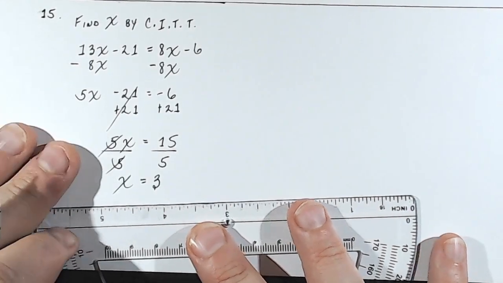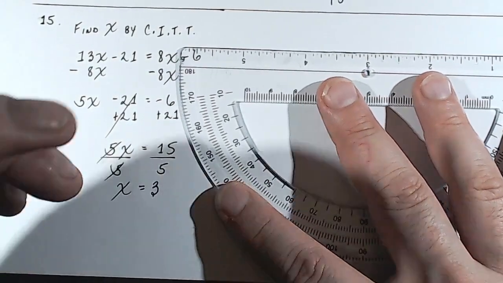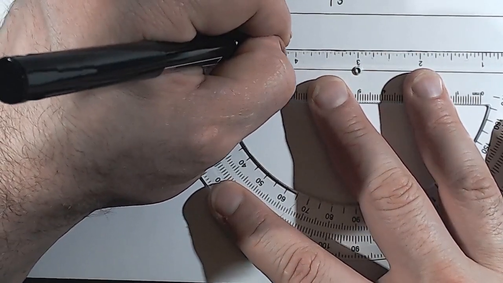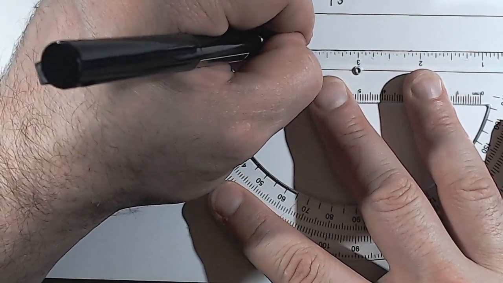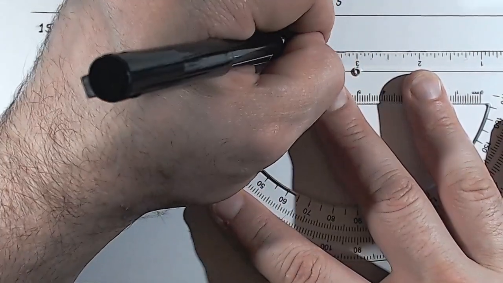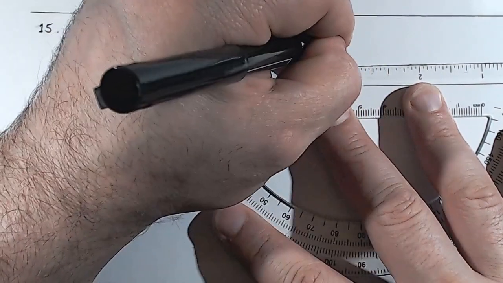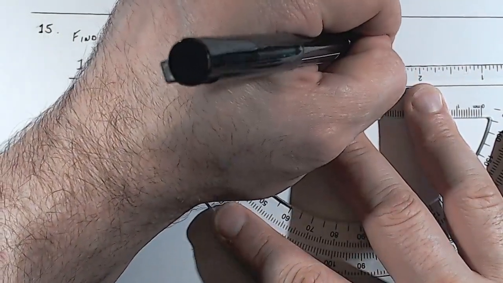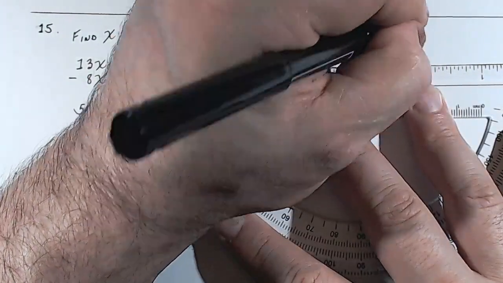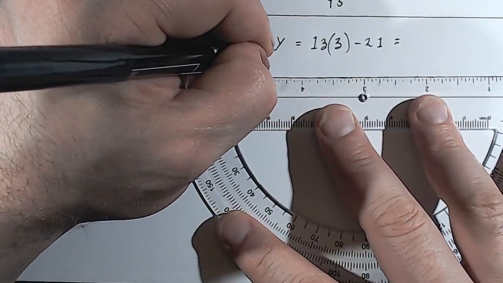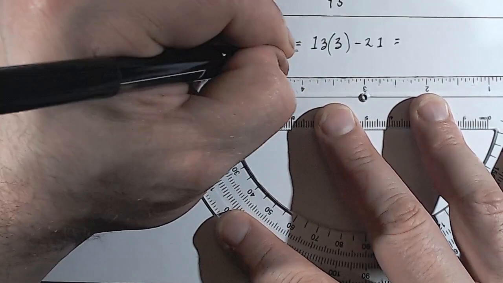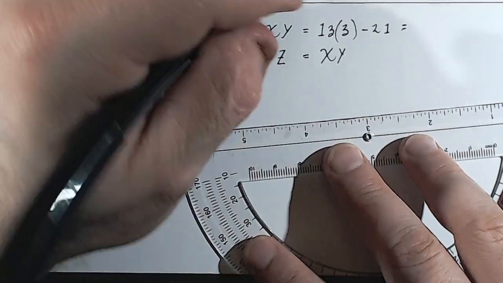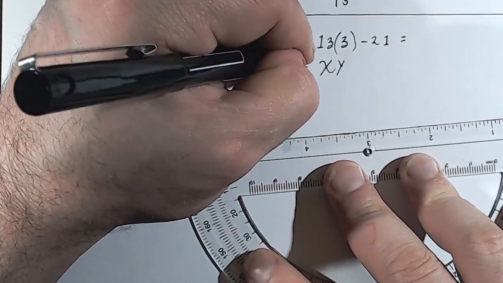All right, so now we have x equals 3, so it's just a matter of doing some legwork on these other little problems. XY is going to be equal to 13 times 3 minus 21. And we know that YZ equals XY by the converse of the isosceles triangle theorem.